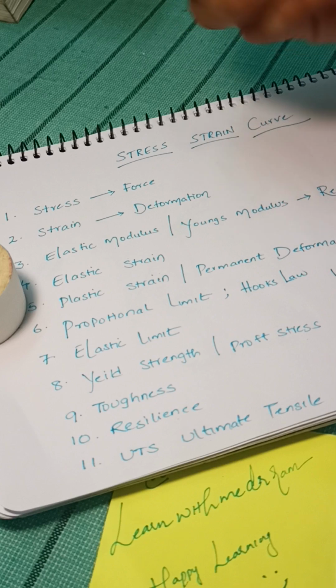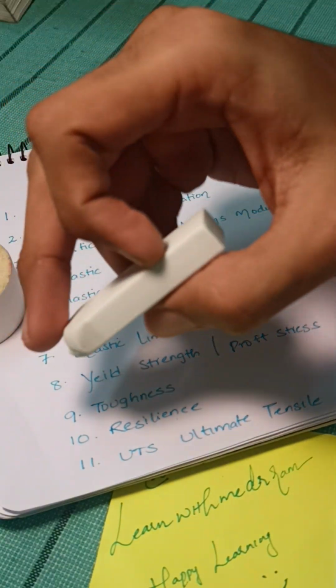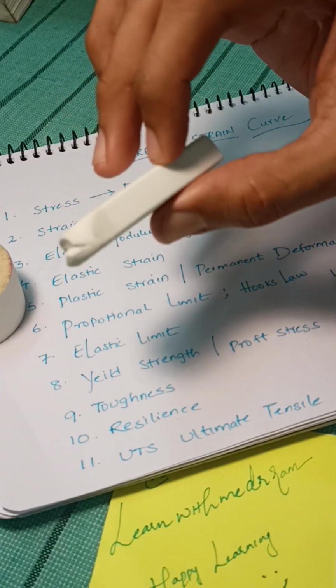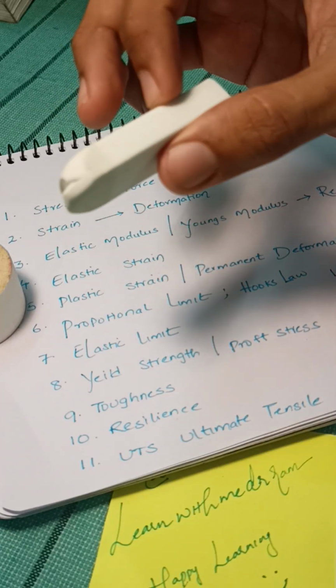And there is something called Hooke's law. According to Hooke's law, until the proportional limit, stress is directly proportional to strain.